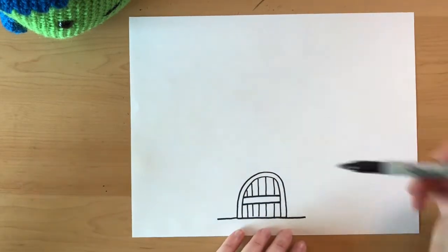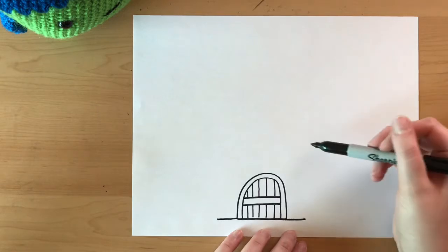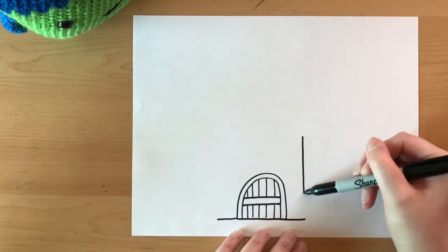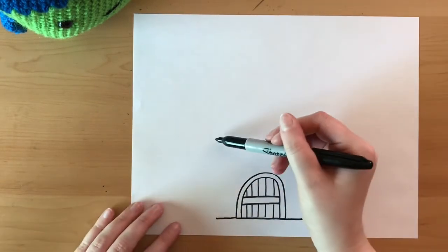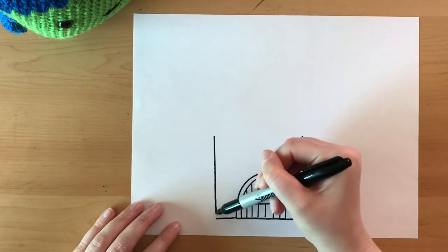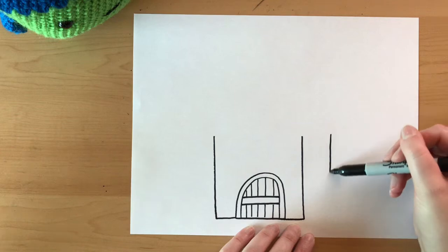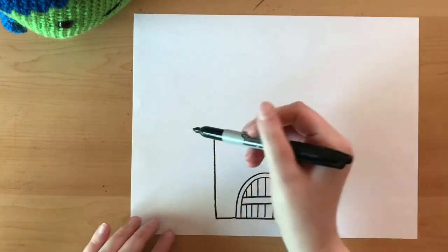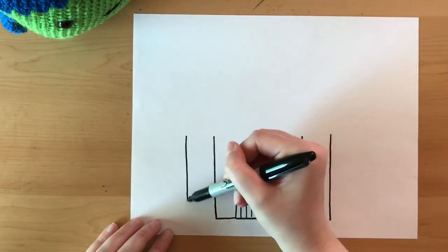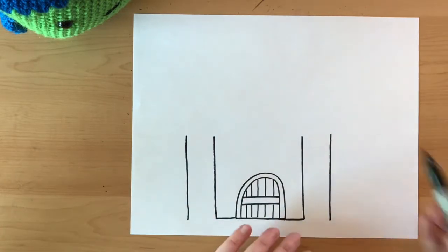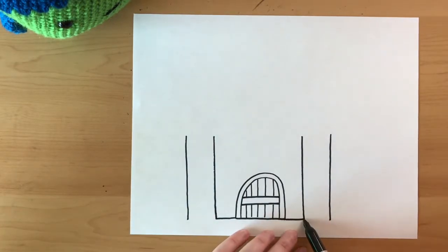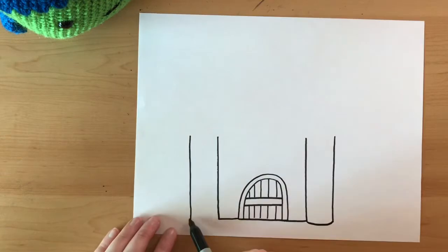Okay, so now I'm going to make the tall towers. So I'm going to make a vertical line, connecting it there on both sides, like that. I'm going to hop over a little bit and make another vertical line. Same thing on this side. Okay, so at the bottom here I'm going to make a smiley face line, connecting them.